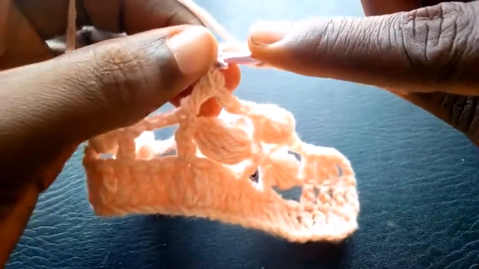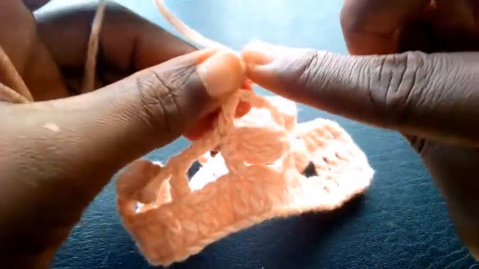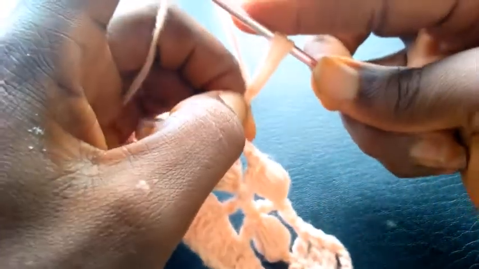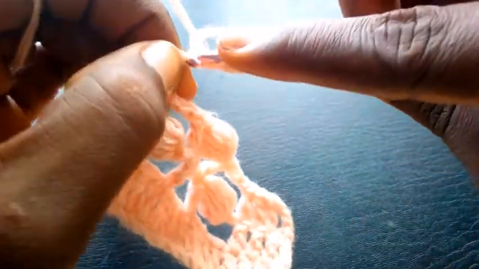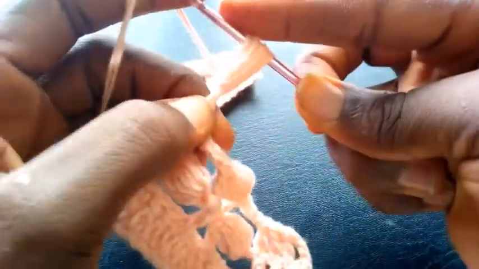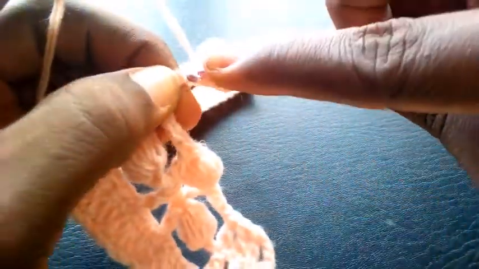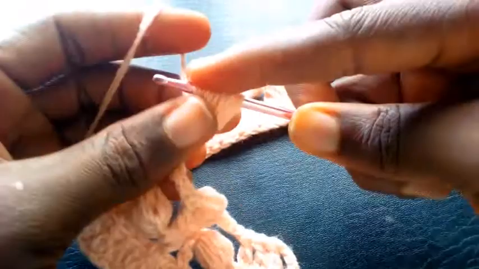I insert into that same loop, so this is 2. Into that same loop, 3. Into that same loop, 4. Into that same loop, 5. Into that same loop, 6. So right now I'm going to bring it out.